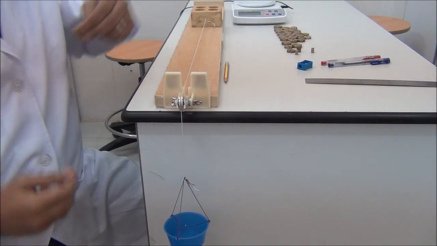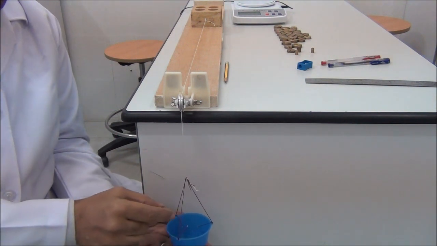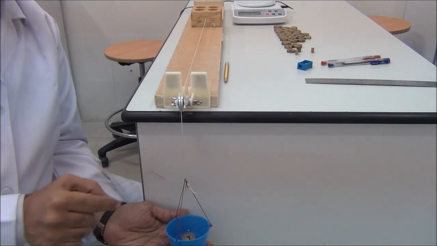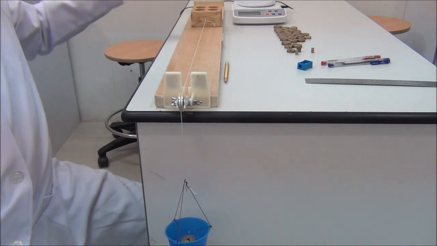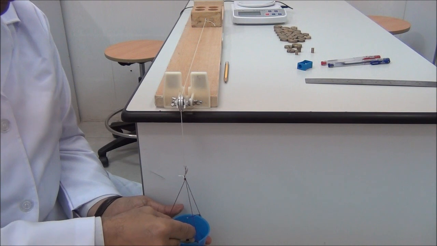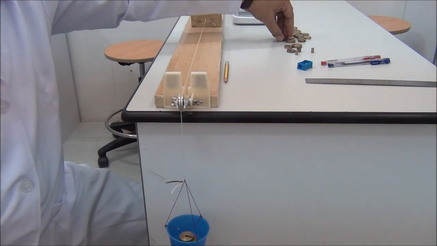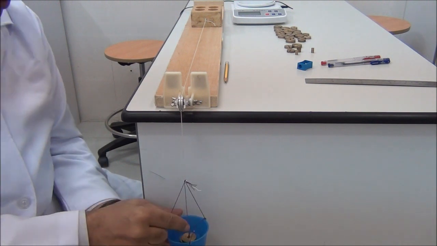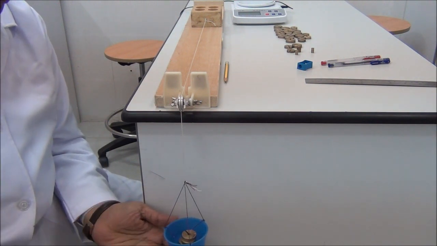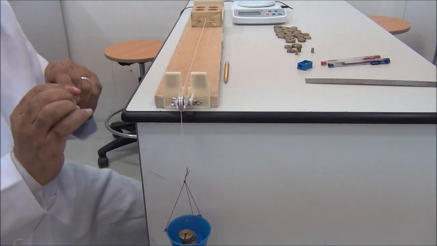Now we start to put slots on the hanging plate and observe the wooden block. We increase the mass of the hanging plate and observe the wooden block, but take care because we need just before it moves.